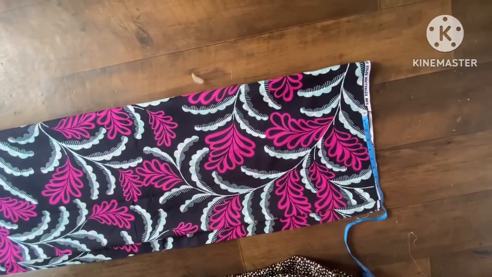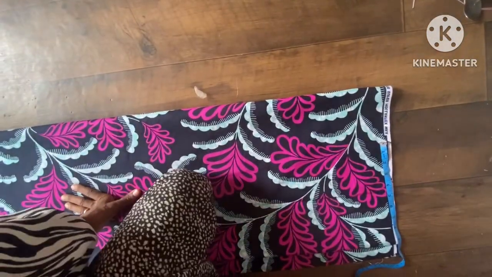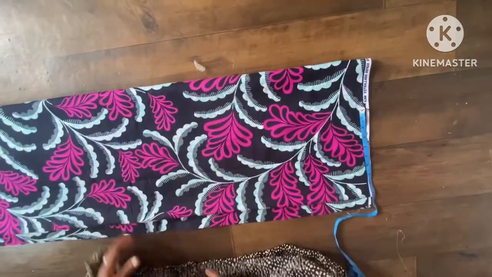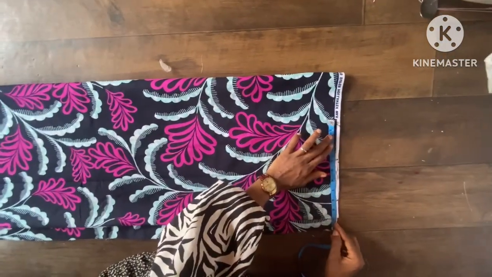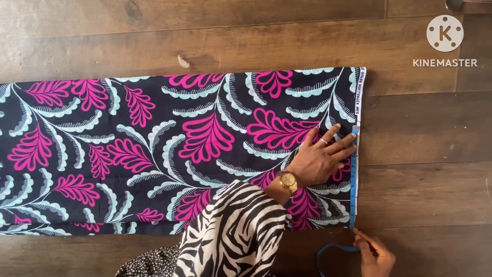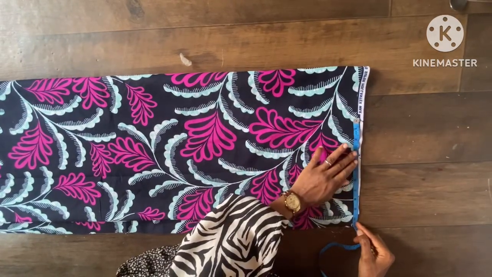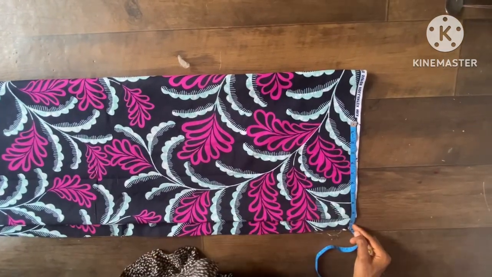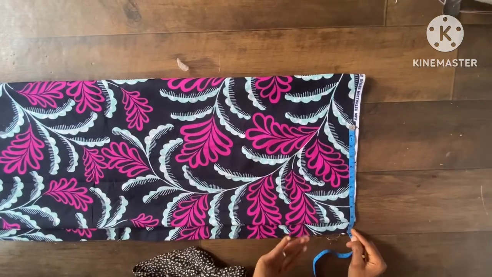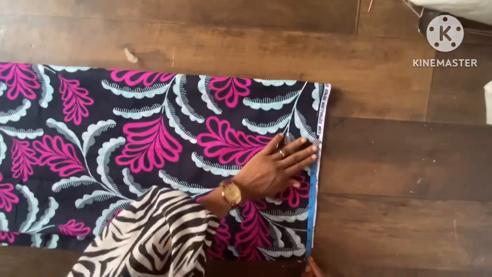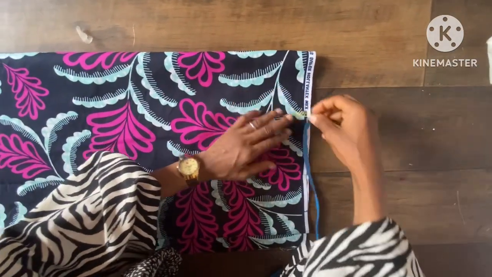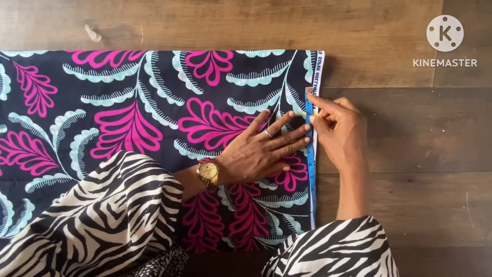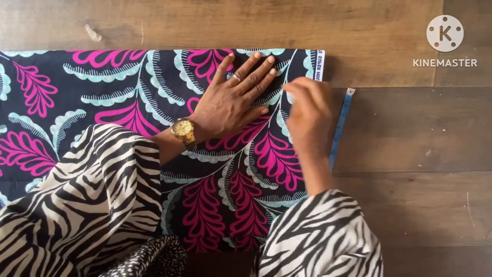Now this is after the folding. The next thing is to take the necessary measurements. I'll be starting with the waist measurement. The waist measurement is 38 inches, that is 9.5 in 4 places to give us 38 inches. Then I'll be adding my seam allowance to it as well. So this is 38 inches, then I'll be adding a seam allowance of 2 inches to it.